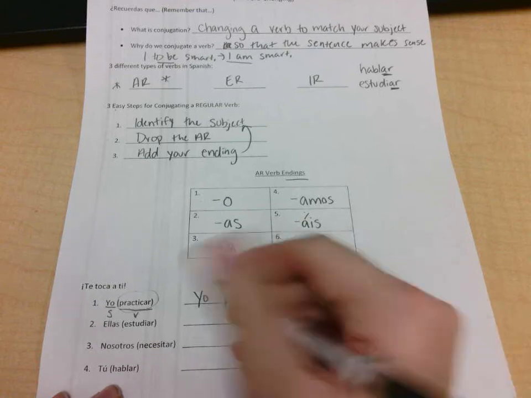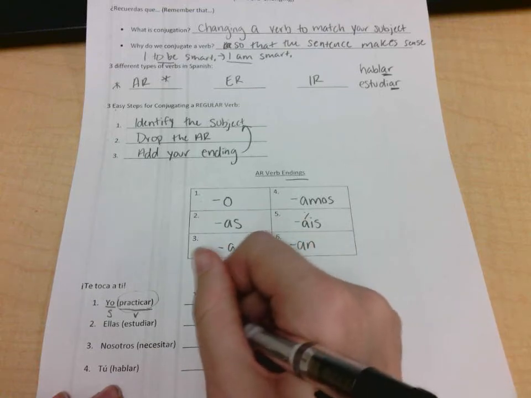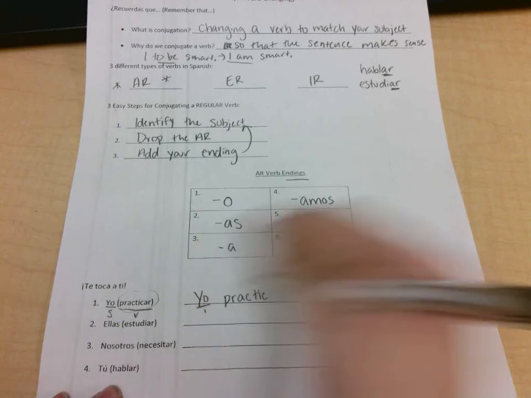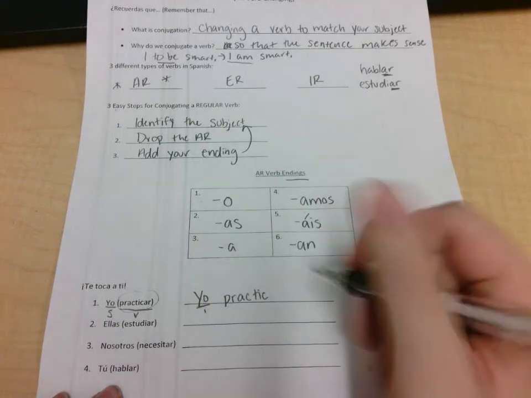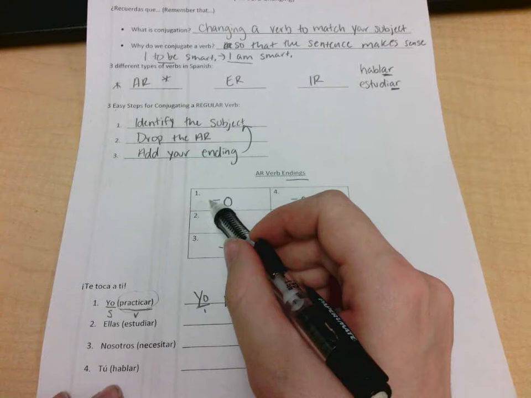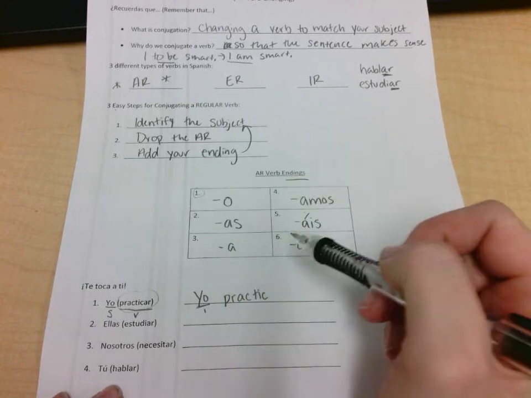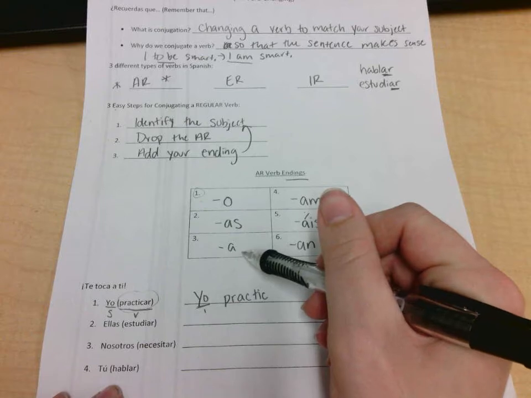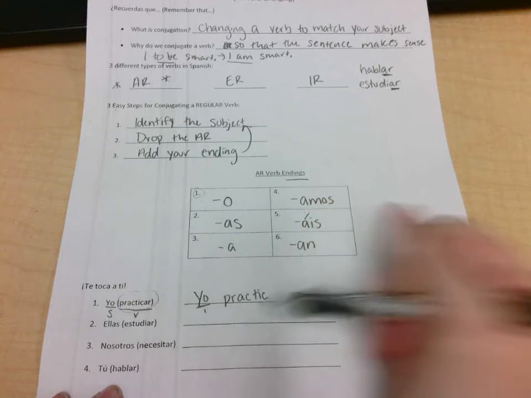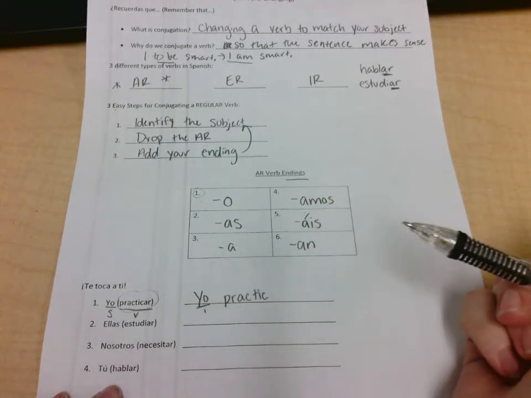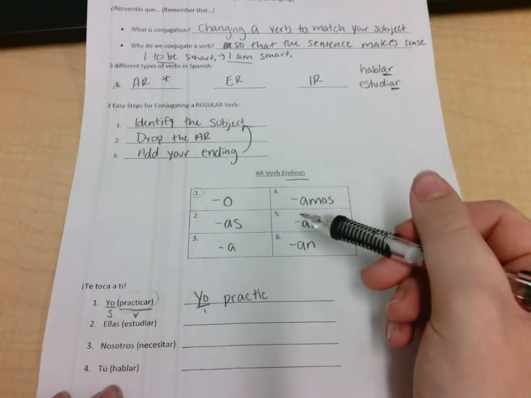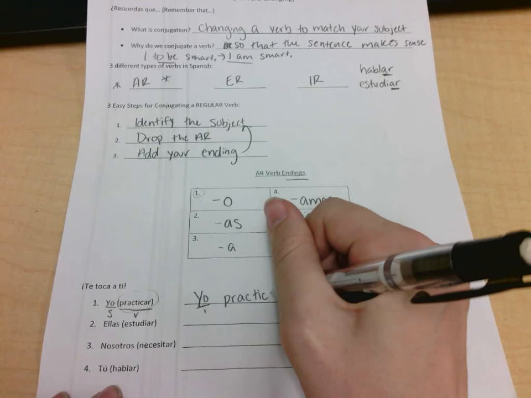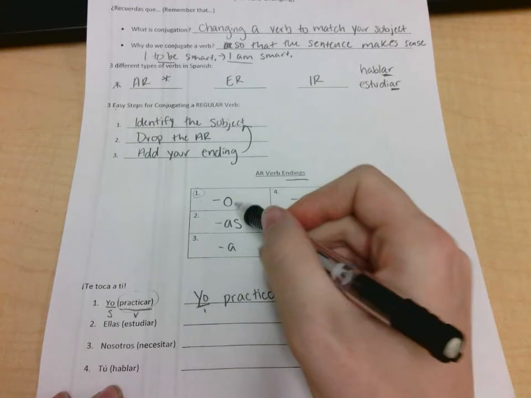Now, yo, that is in my subject pronoun chart in box number 1. So I need to look in box number 1 for my AR verb endings for them to match. I can't say yo practica because that means he practices. Does that make sense in English? No, it doesn't. So it doesn't make sense in Spanish either. I have to say I practice. Yo practico with that O ending from box number 1.